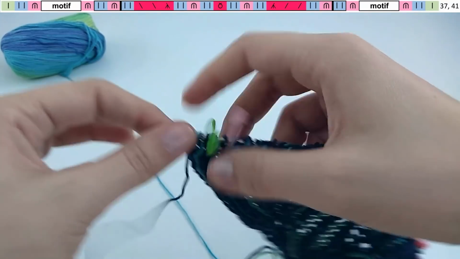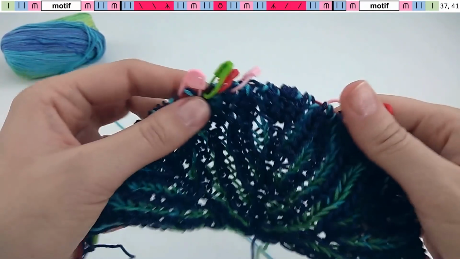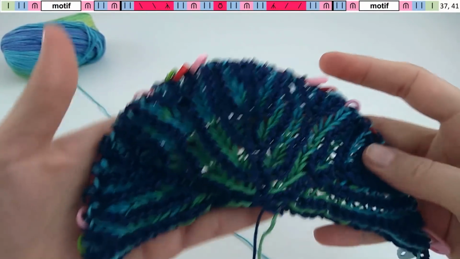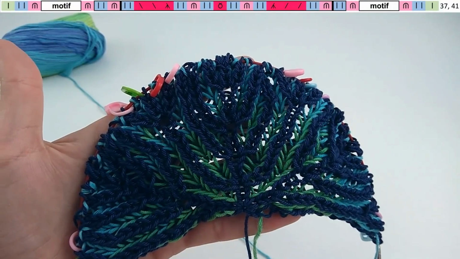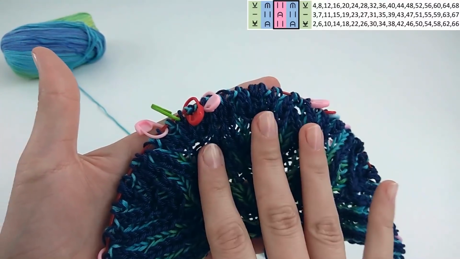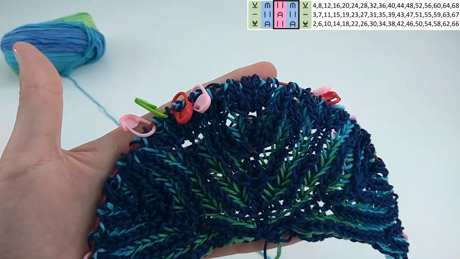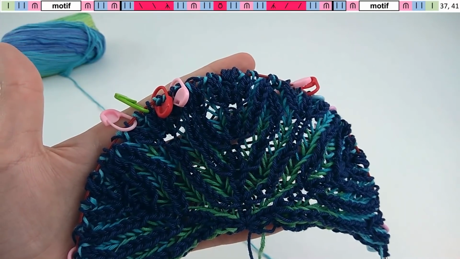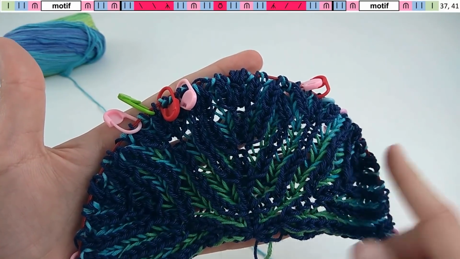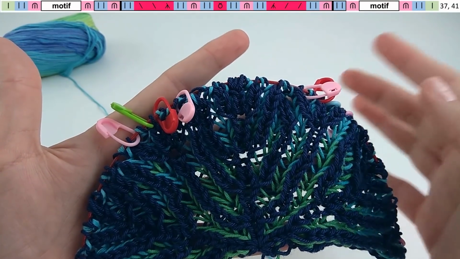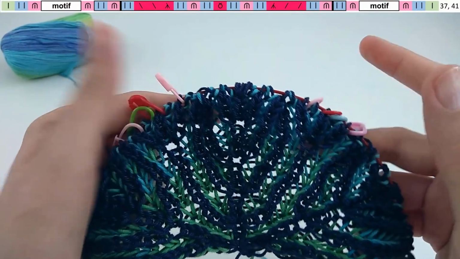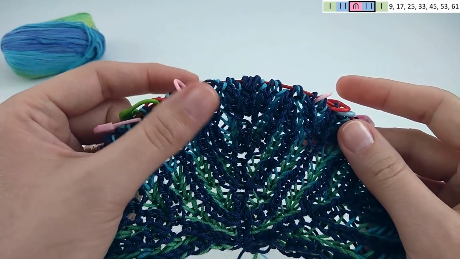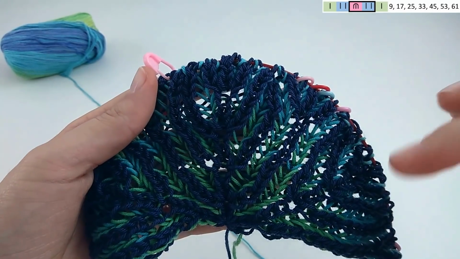So I hope it's clear why I have so many markers in so many different colors, and I hope you understand how this repeat works. And now after this row, you have to knit rows 2, 3, and 4, and then, as I said, row number 41 is exactly the same. You just leave the markers where they are, you don't have to change their place. And then again knit rows 2, 3, and 4, and after that row number 45 is like row number 9.